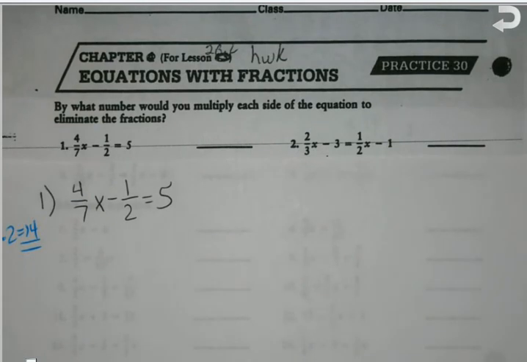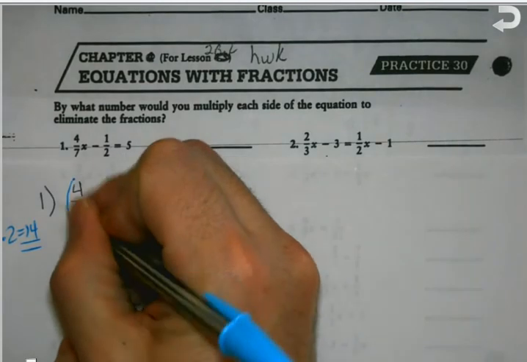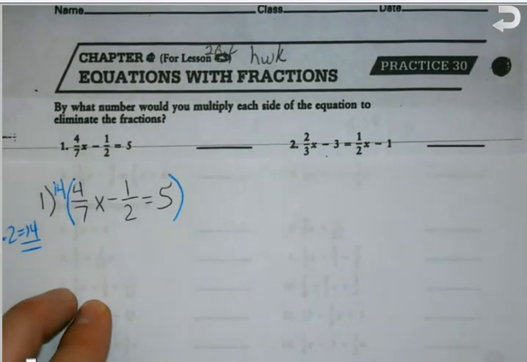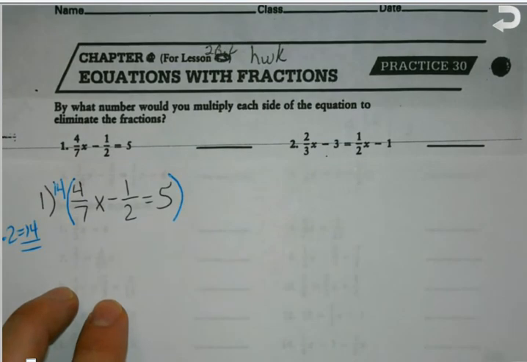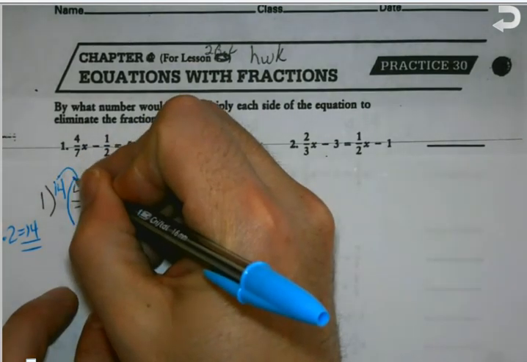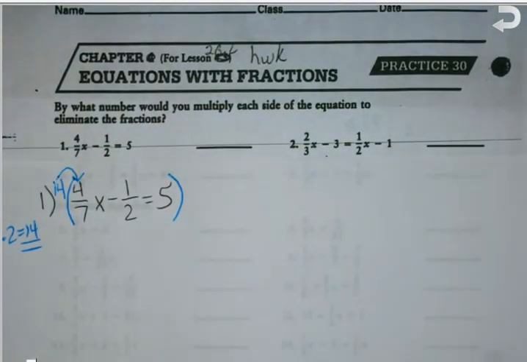Here's how this is going to work. I'm going to multiply everything in this equation by 14. So I'm going to do it here. Because I'm just going to keep life simple by multiplying the denominators together. Because what you're going to notice is, I'm going to get rid of all the fractions this way. This is going to be kind of cool. So here's how it works.